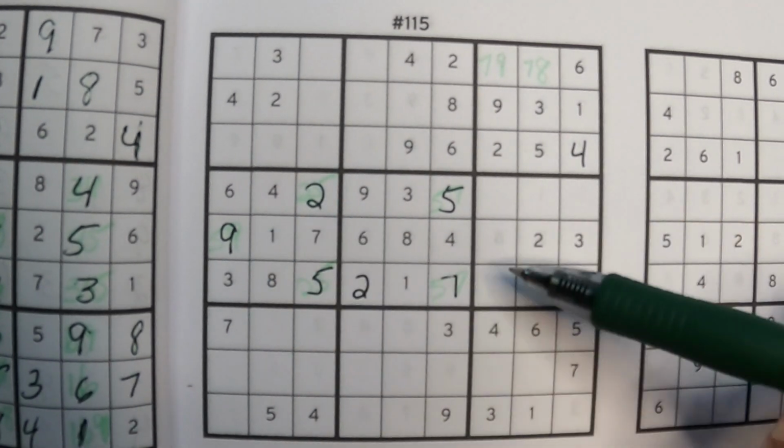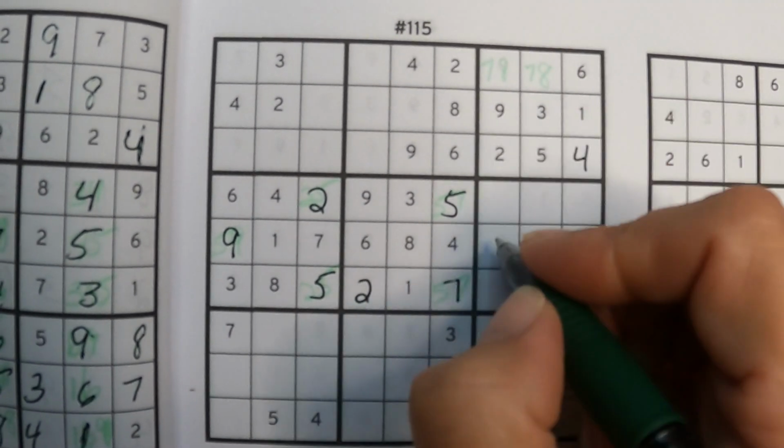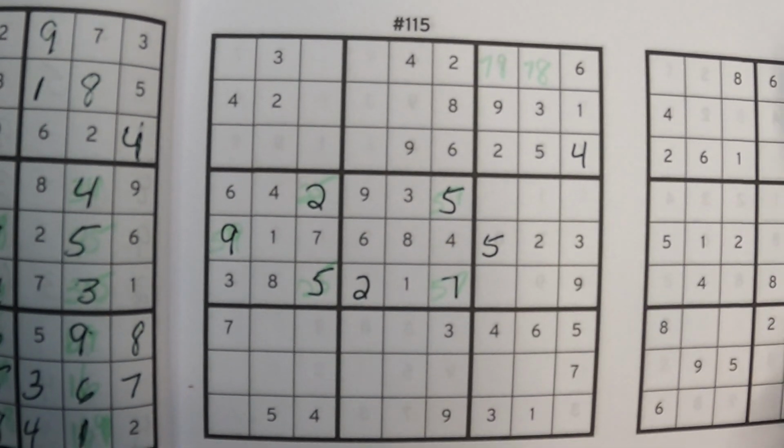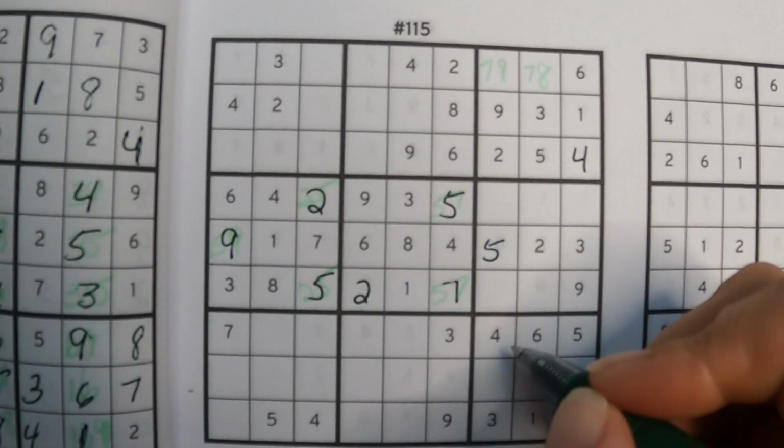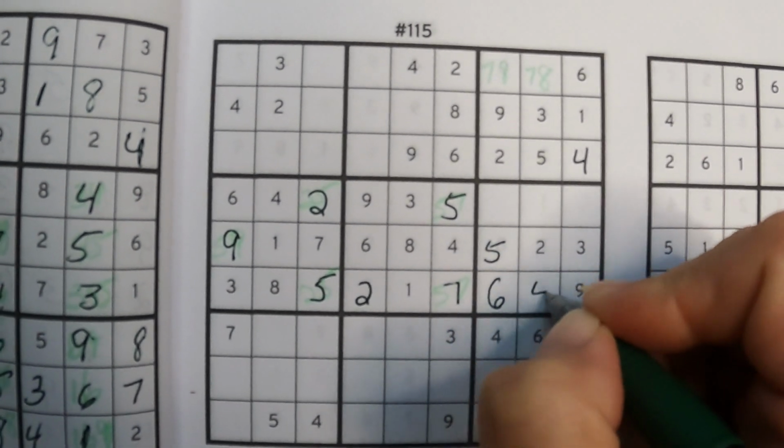Finish out this row. We've got 1, 2, 3, 4. We're missing a 5. For this row, we've got 1, 2, 3. We're missing 4 and 6. We've got a 4 here. So 6 and 4.